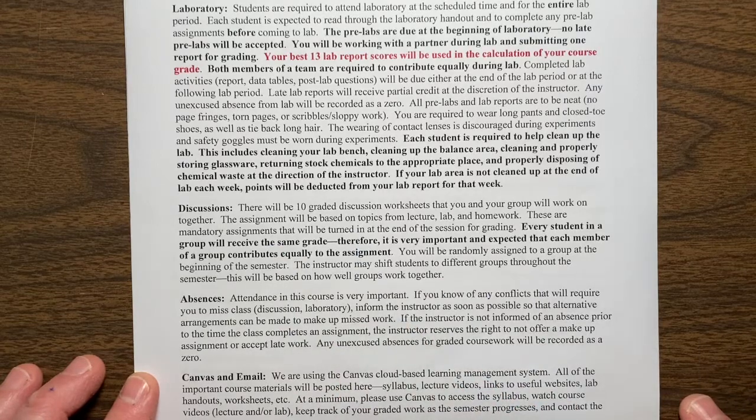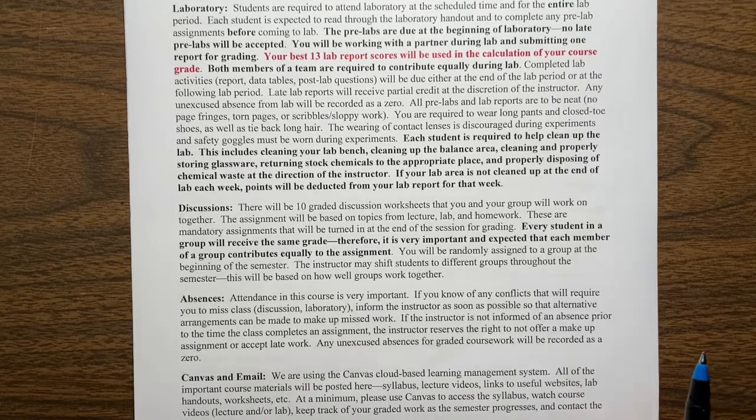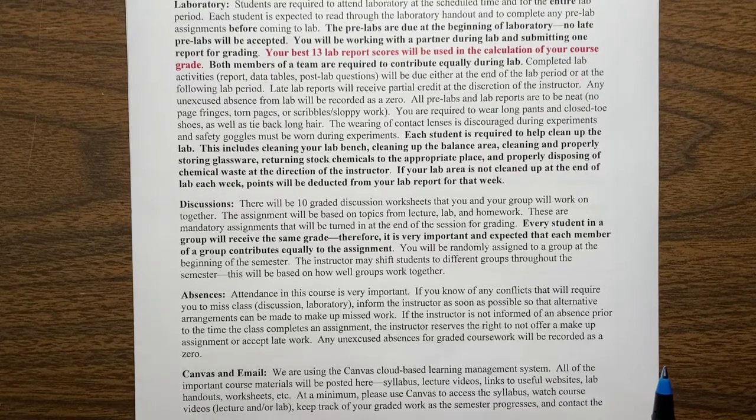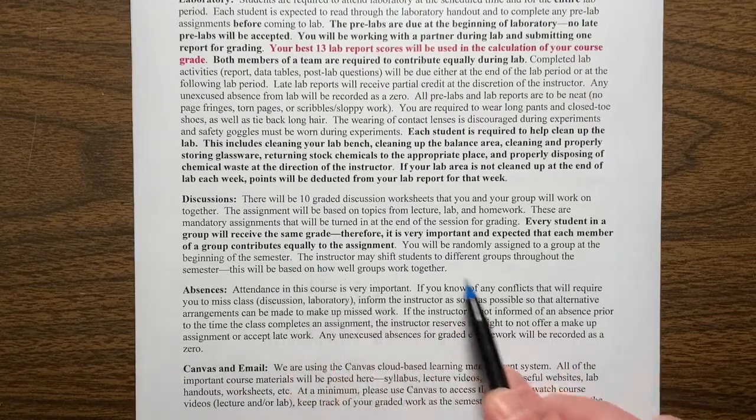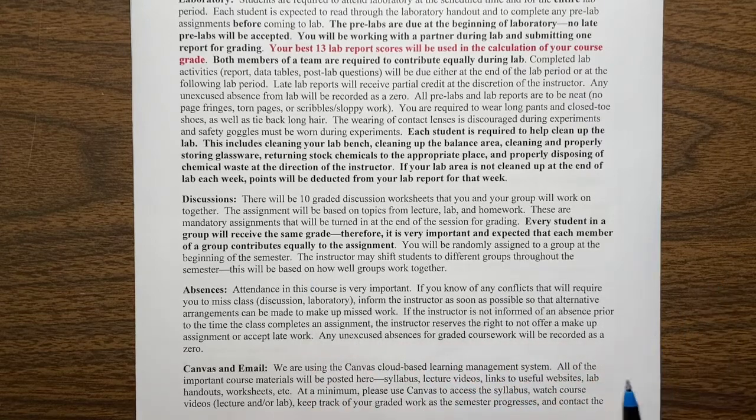We might do more than 10, but 10 will be graded. You're going to work, again, in a group setting, 2 to 4 students in discussion. You don't need to print these out. I don't want you to see these ahead of time, so you'll just show up to discussion and sit with your group and work on these, and they'll give you some practice with learning all these different concepts we are discussing. Every student in a group will receive the same grade, therefore it's important that each member of a group contributes equally to the assignment.